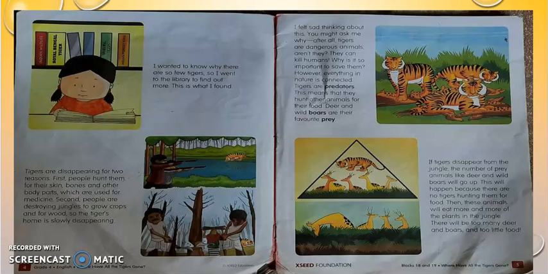Now, we know that tigers are carnivores. They like to eat meat, isn't it? Whereas deer are herbivores. They eat grass. So now, if the tigers disappear from the jungle, the number of prey animals like deer and wild boars would go up. So, tigers eat the deer. If tigers do not eat the deer, what's going to happen?